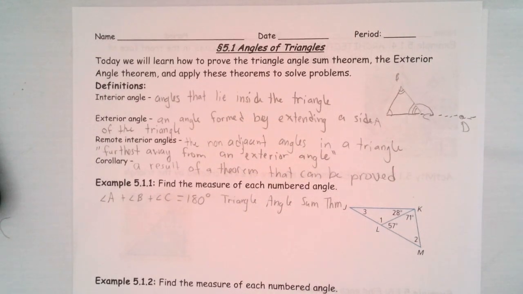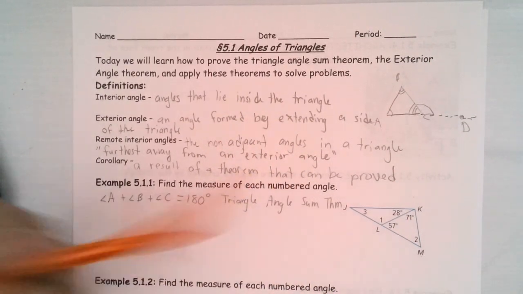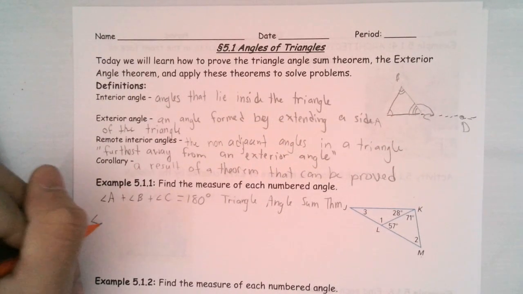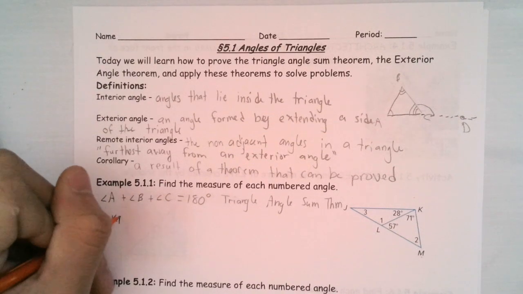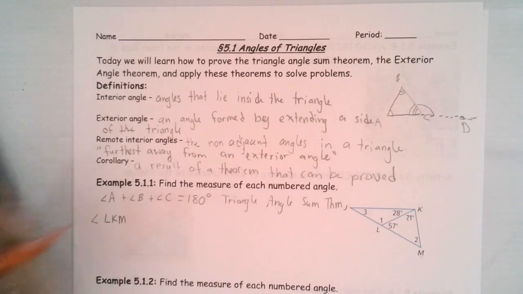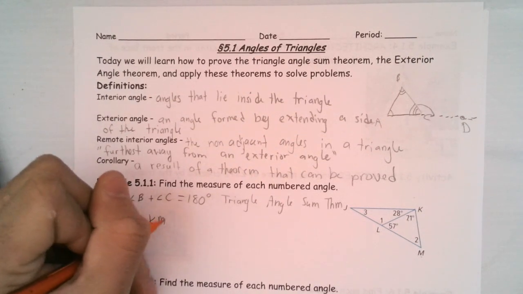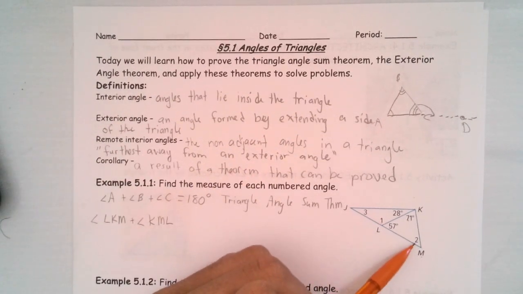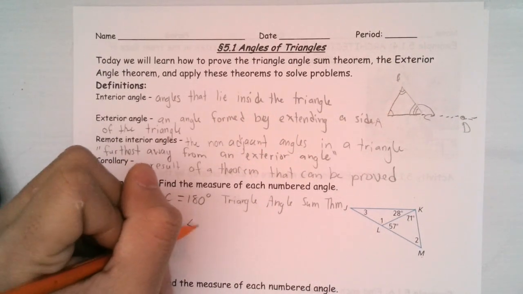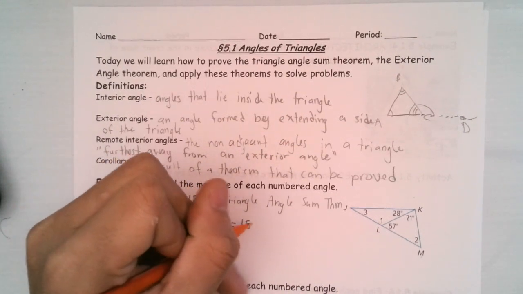Let's try to apply that now. I'm looking at triangle KLM. So I know angle LKM, that's me talking about this angle right here, plus angle KML, which is angle 2 that we're trying to solve for, plus angle MLK, that has to equal 180 degrees.